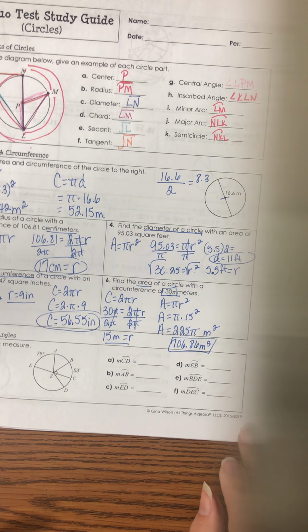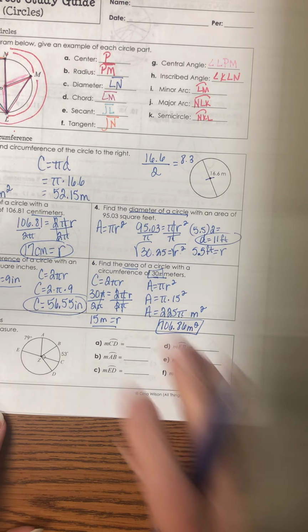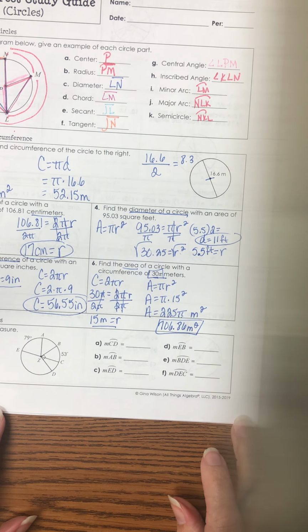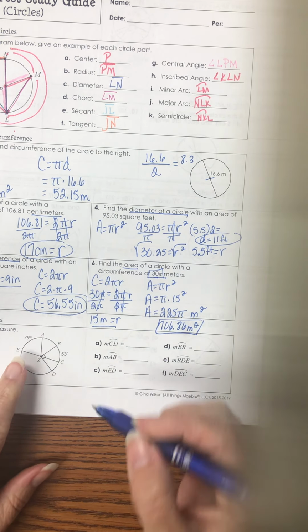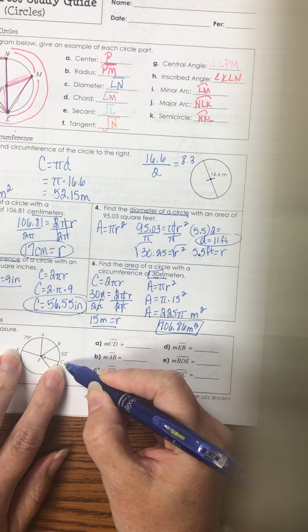Okay, now at the very bottom we're talking about finding the measure of each arc. So if you remember, if you have a central angle, the measure of the arc is going to be equal to the measure of the central angle. So as I look, I see that EC is a diameter.